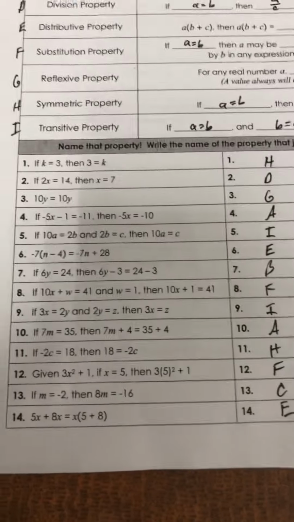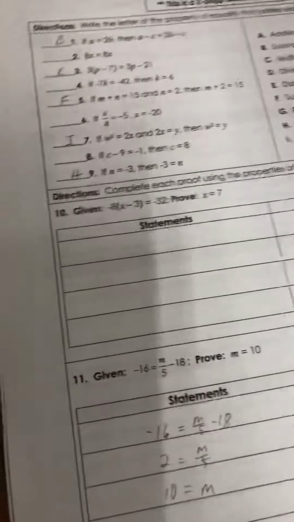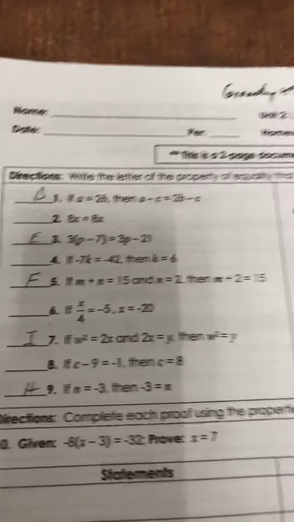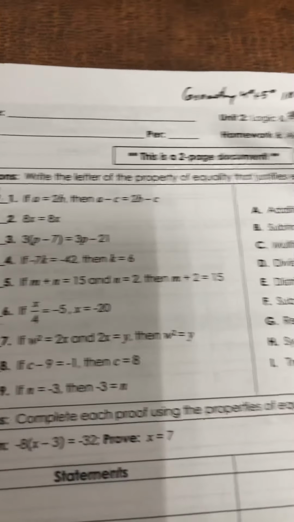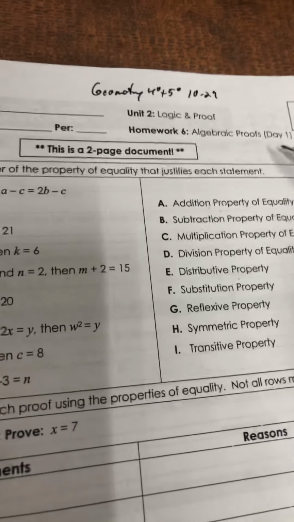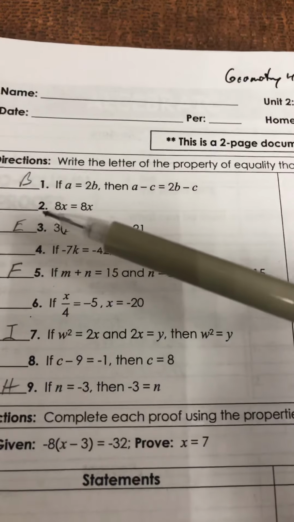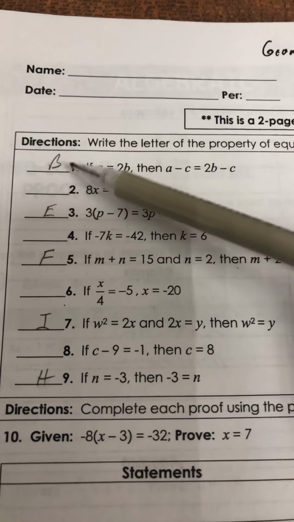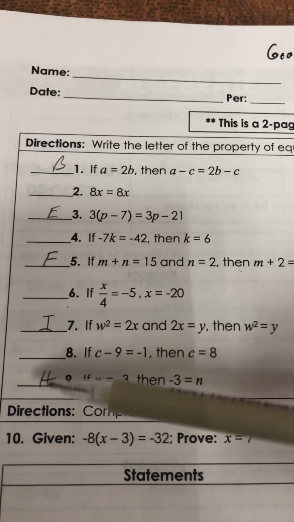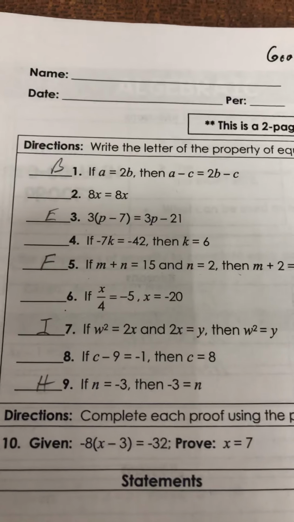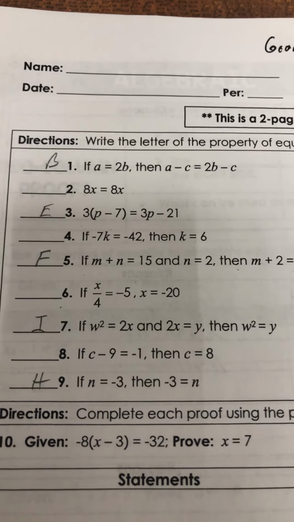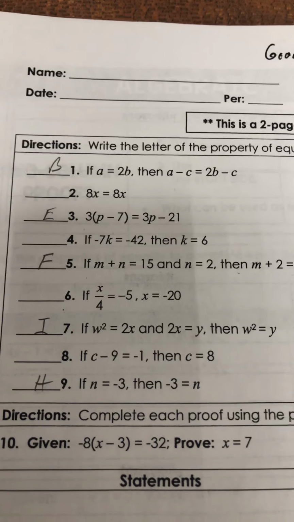All right. Okay, moving on, doing some odds. I want to take a look at the odds here for this logic and proof, algebraic proofs, the day one. If you want to take a look at these, it might help you eliminate some of the other choices that you have. For number 1, I have a subtraction property of equality.